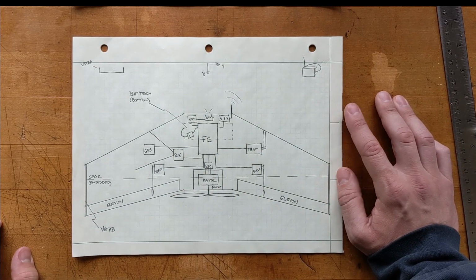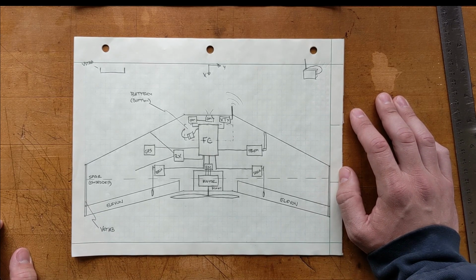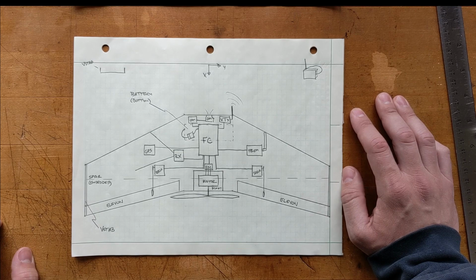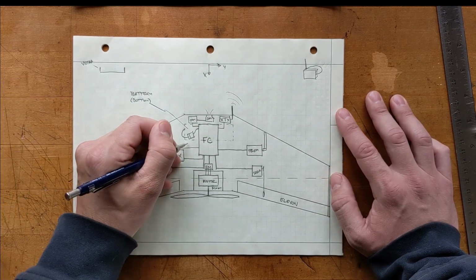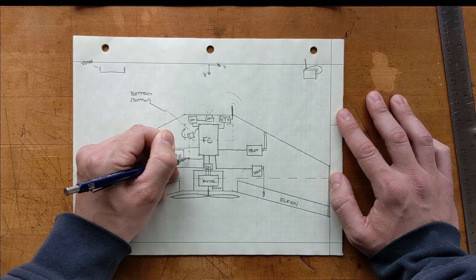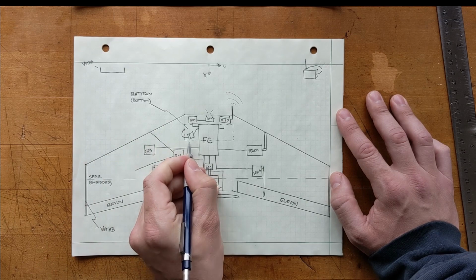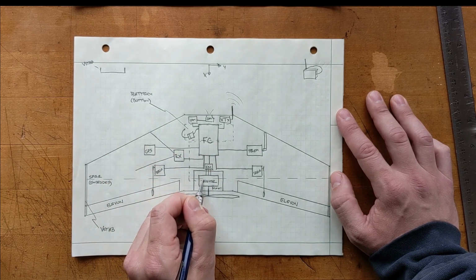Now, most importantly for our whole mission, we need a payload. And that gets covered in requirements 14 and 15. So payload, you might guess, is going to have to go on the bottom somewhere. Let's put it just sort of on center after the battery.